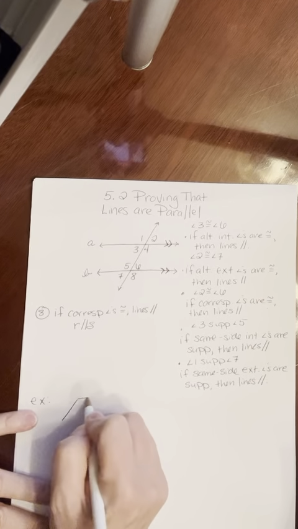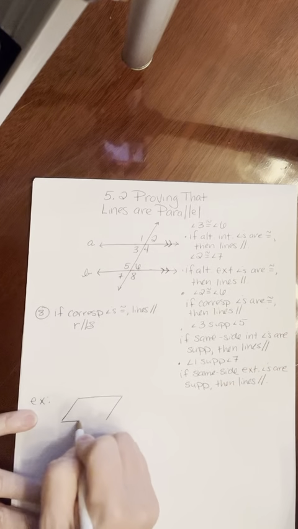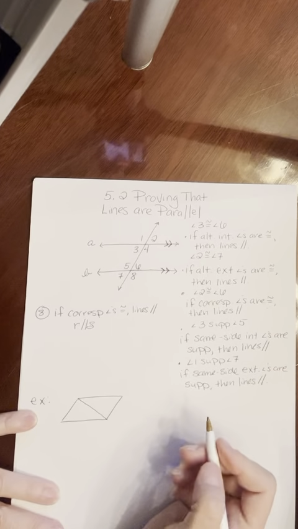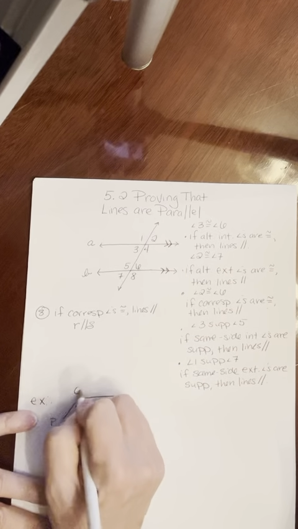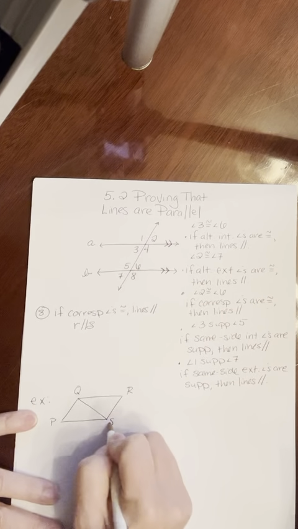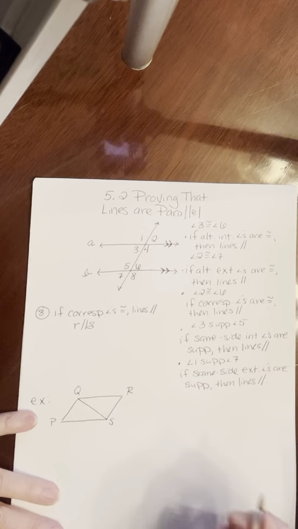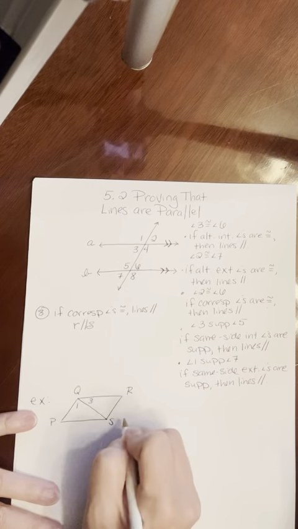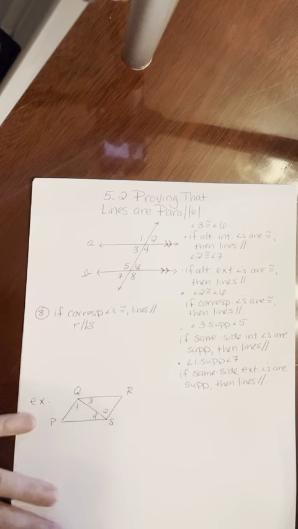Okay, let's draw this picture. 4-sided, and it's P, Q, R, S. And the angles are numbered 1, 3, 2, and 4.